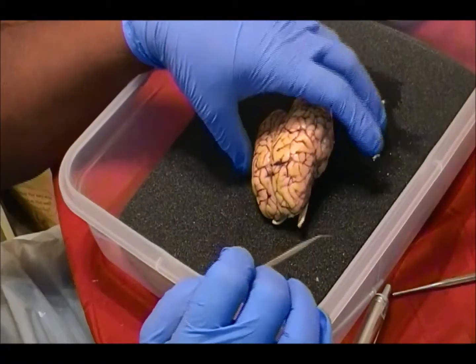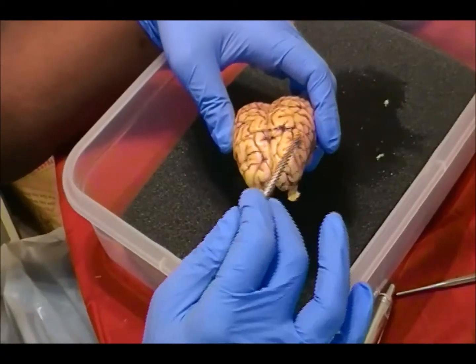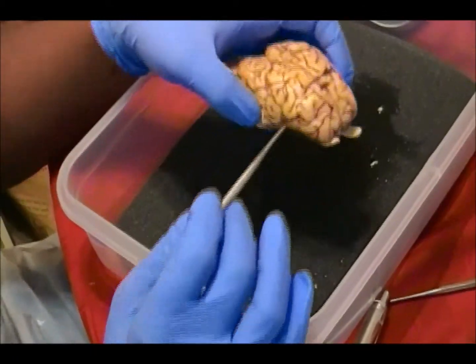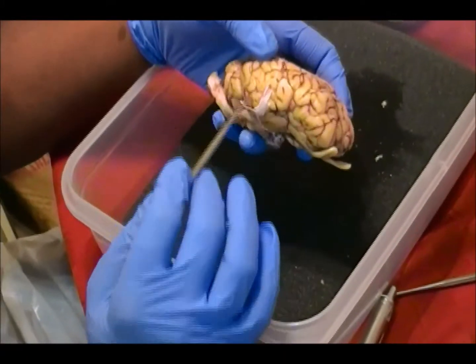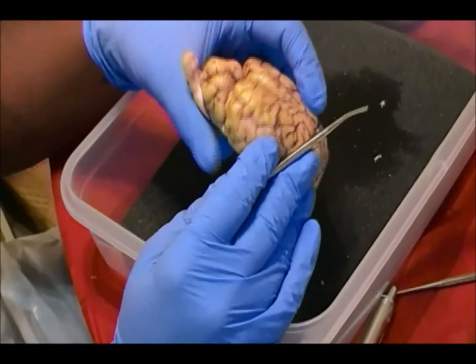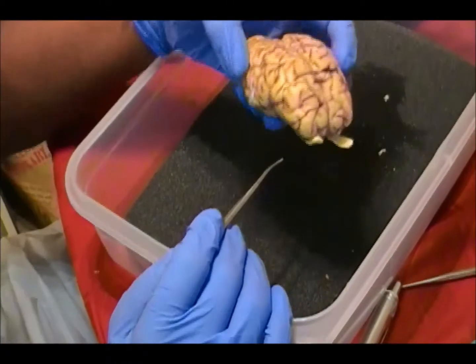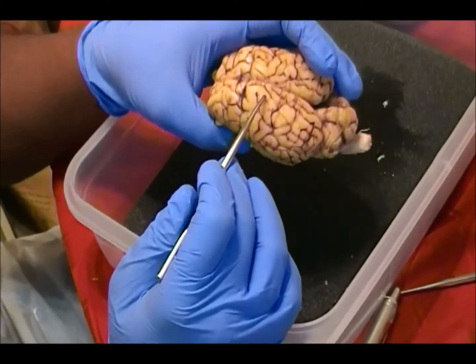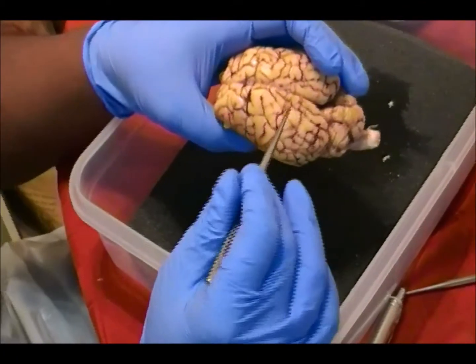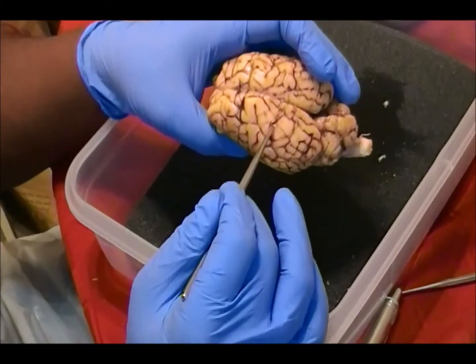Okay, starting with the lobes, we have the frontal lobe, which is here, and then the parietal lobe, and the temporal lobe, and the occipital lobe. Okay, now the gyrus is an elevated ridge of tissue. Here are the individual gyri here. And then the sulcus is a shallow groove that separates each gyrus, right here.